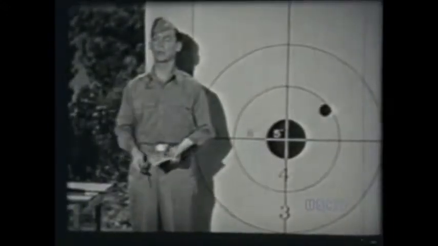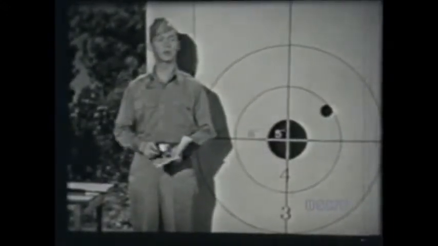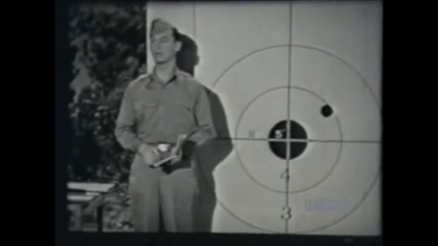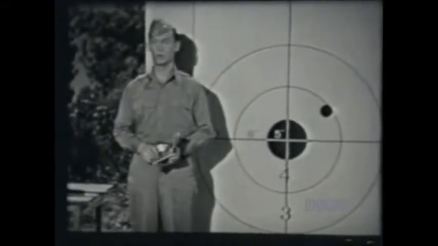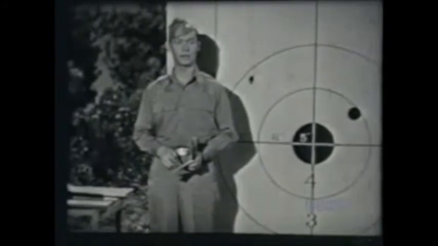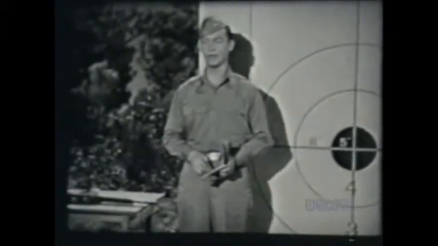One last word on zeroing. Make sure your call is right, and always mark it in a call circle. Call what you see the instant the rifle fires, and you'll be on your way to making a good shot.